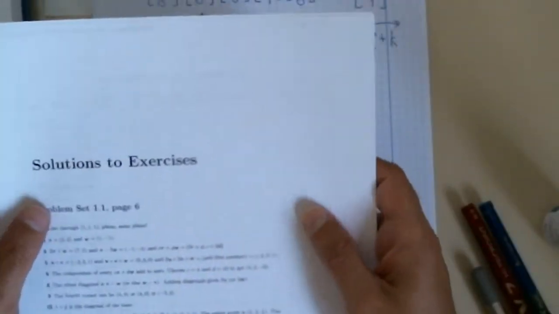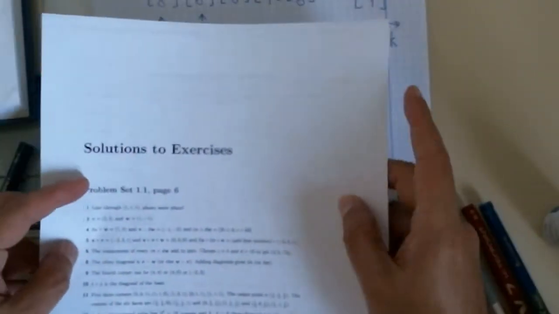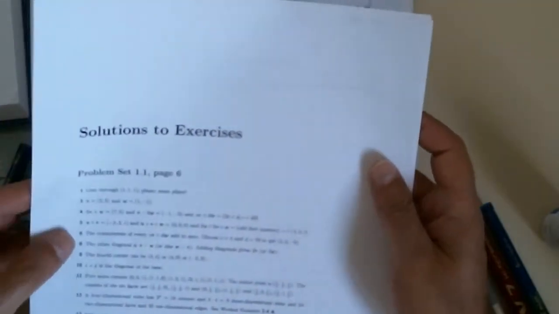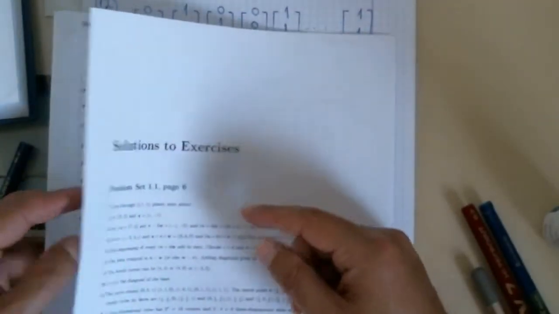Okay, so next I went to the solution manual, which, well, let me give you the solution manual in the end, because my second stop was actually Wikipedia.